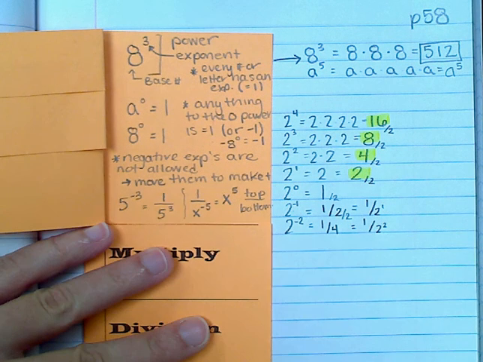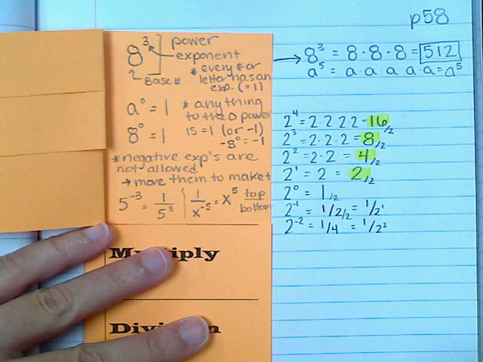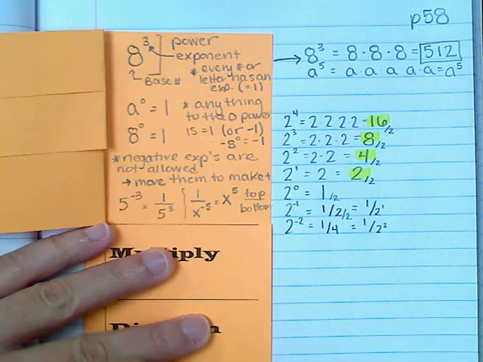It's so cool. And it doesn't just work with 2. The same thing would happen with 3, which we can talk about more in class tomorrow.